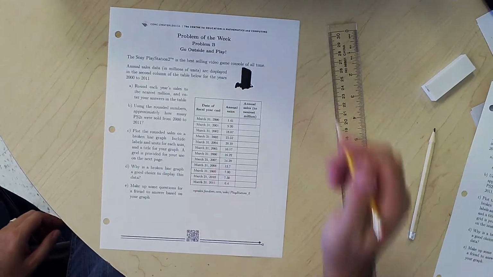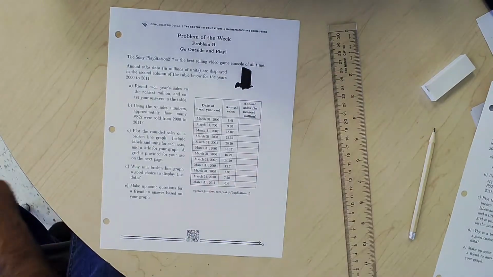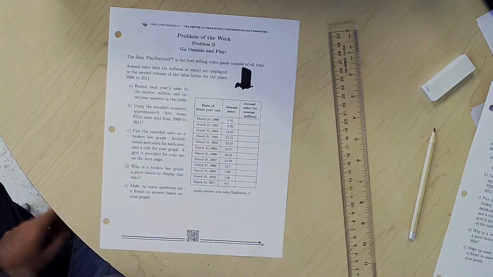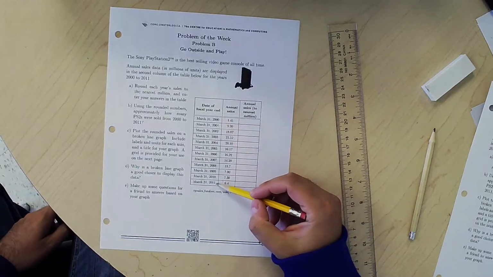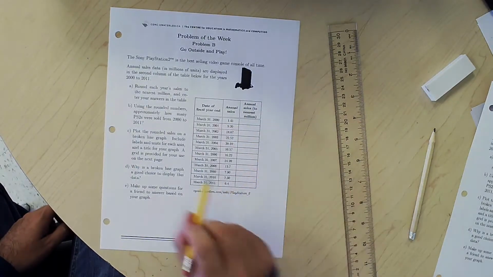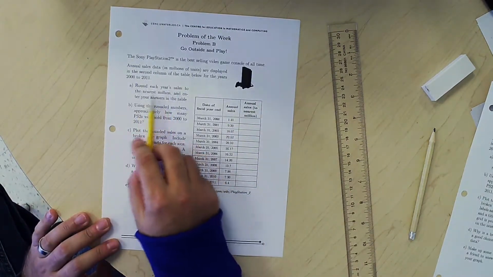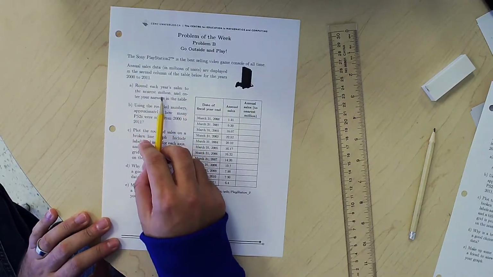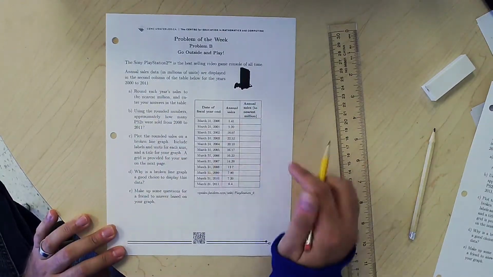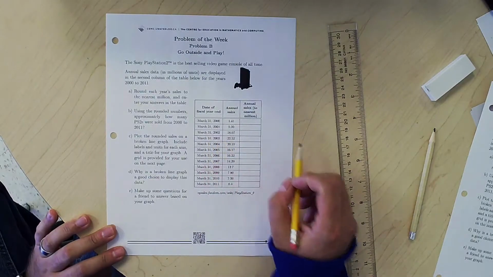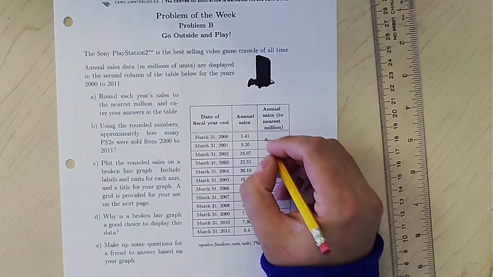So here was the problem that we worked on yesterday. It's with the Sony PlayStation 2 and their sales between the year 2000 and 2011. So the first part asked you to round the sales to the nearest million. What would be the nearest million for March 31st, 2000? This would be 1 million.